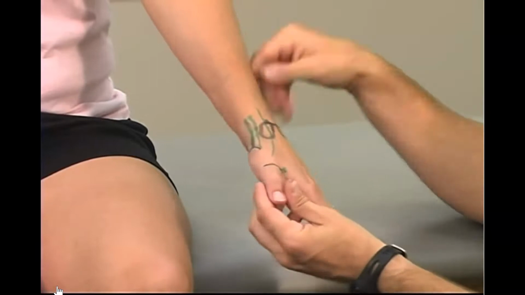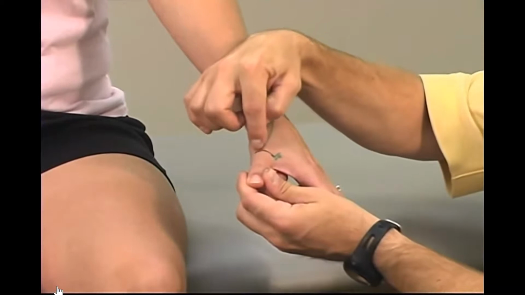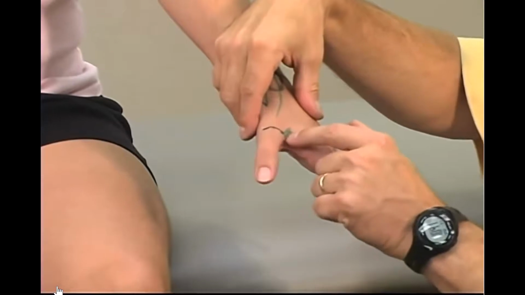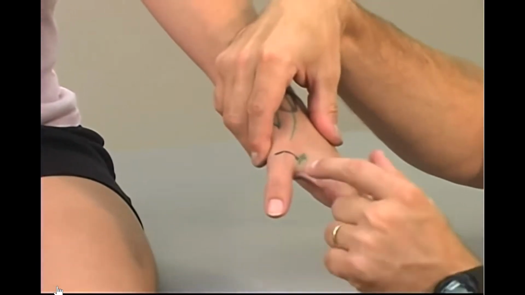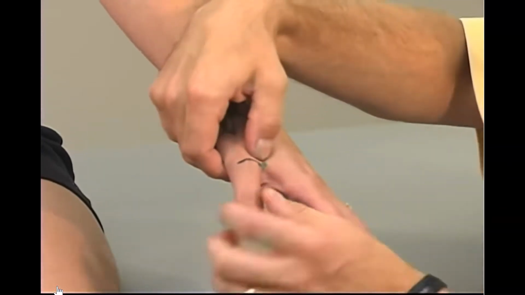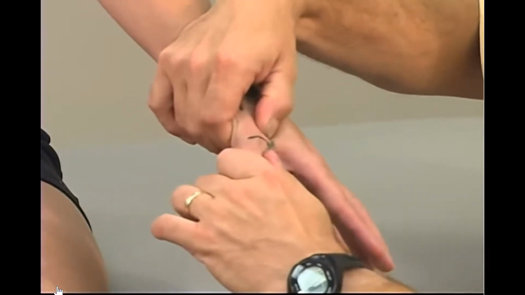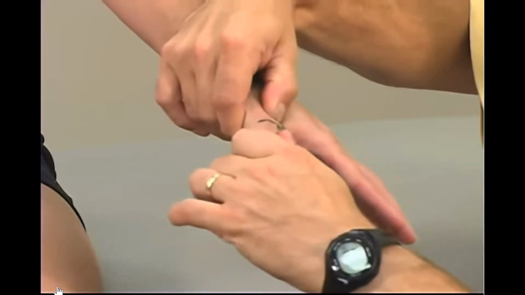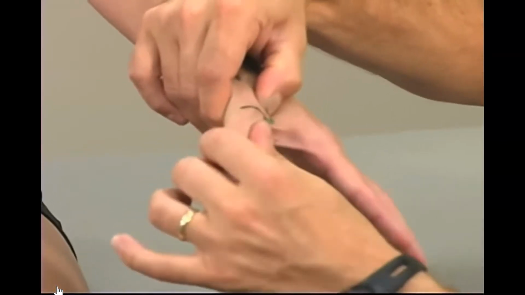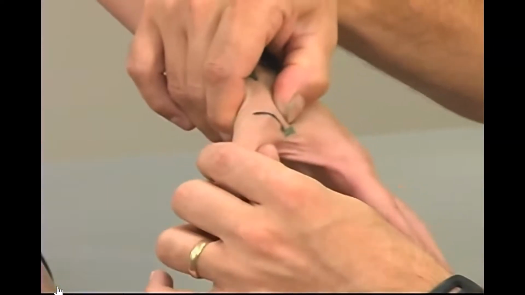The next thing that we can do is look at the MCP joint of the thumb, metacarpophalangeal joint, and look at the ulnar collateral ligament, which is probably the most important ligament of the hand and wrist. And if you grab the metacarpal and grab the phalanx and do an abduction maneuver, you can stress the ulnar collateral ligament and see if that is loose compared to the other side or if it causes pain.